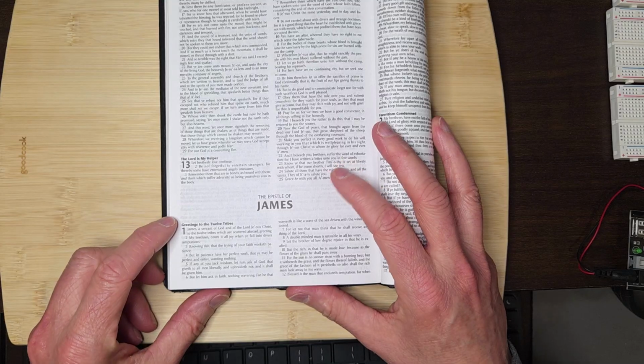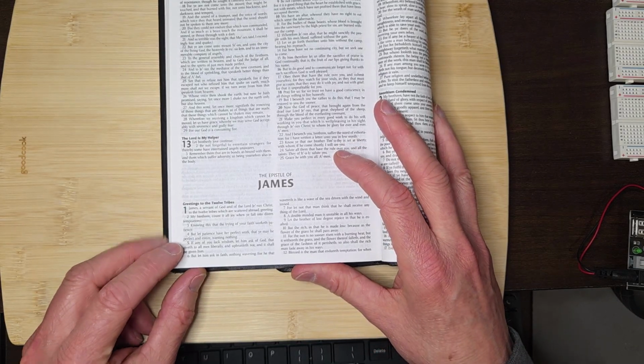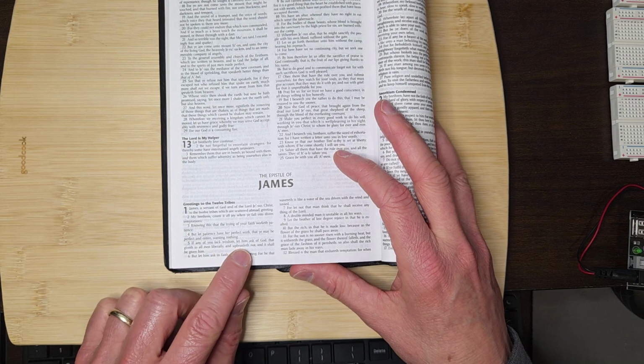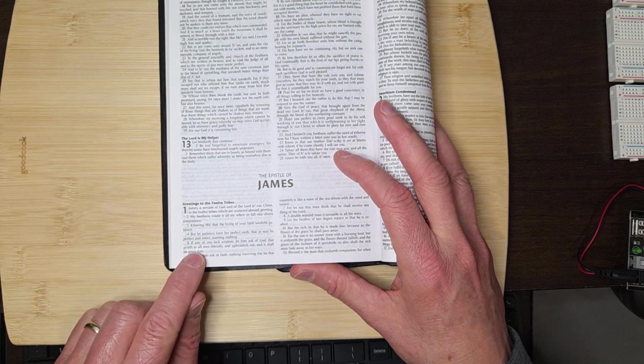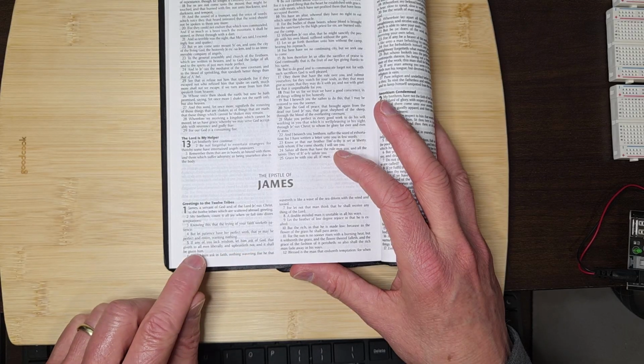It's James 1, verse 5. If any of you lack wisdom, let him ask of God, that giveth to all men liberally, and upbraideth not, and it shall be given him.